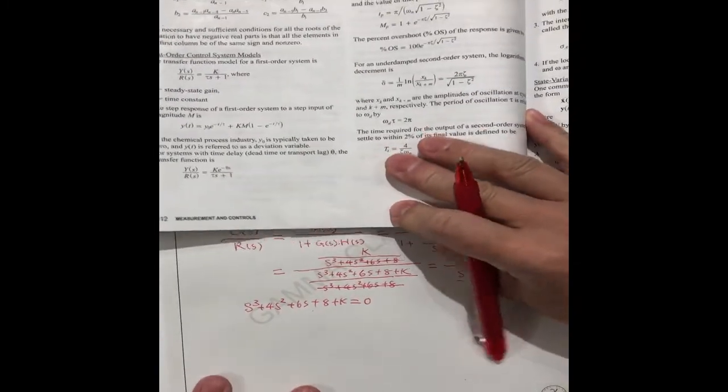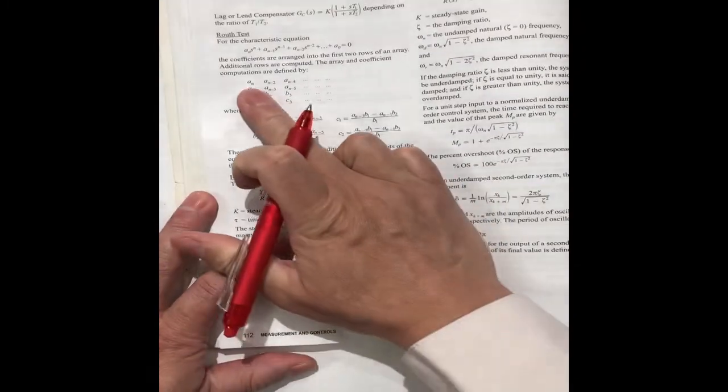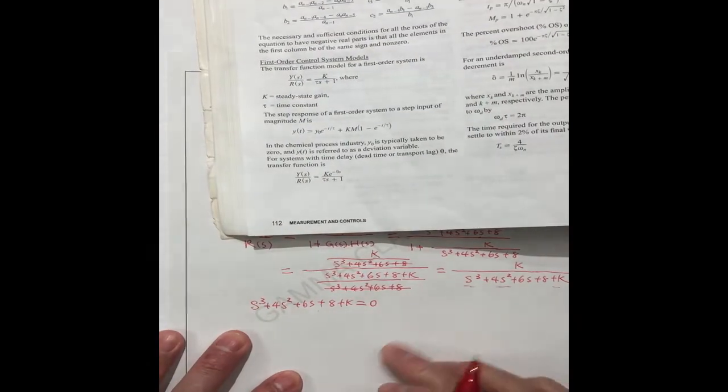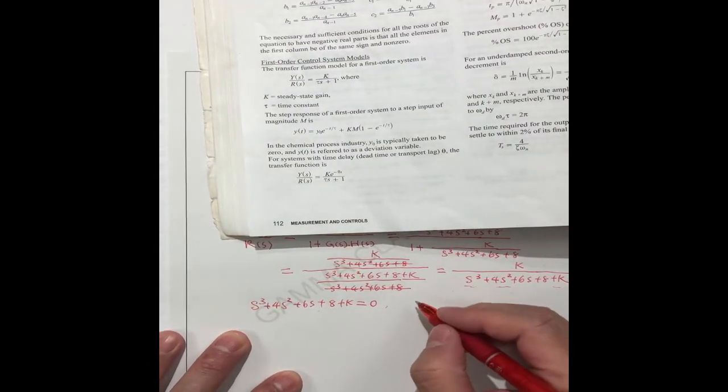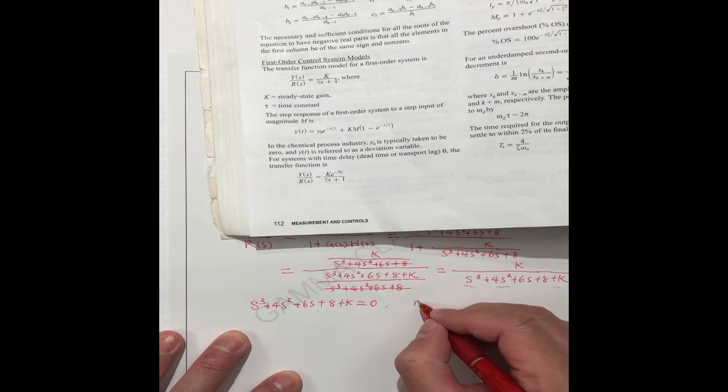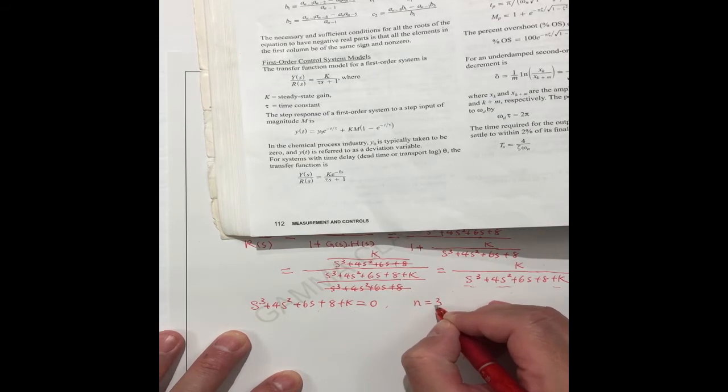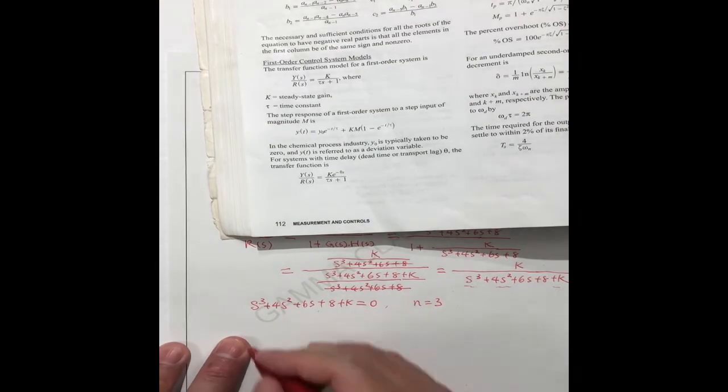Equal to 0. So we can use the Routh test formula here. In this equation the highest order n is equal to 3.